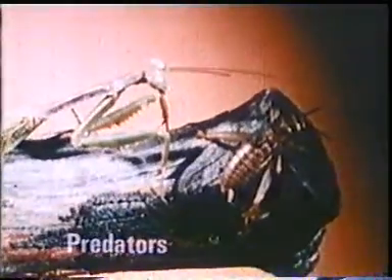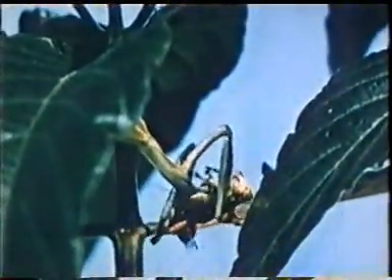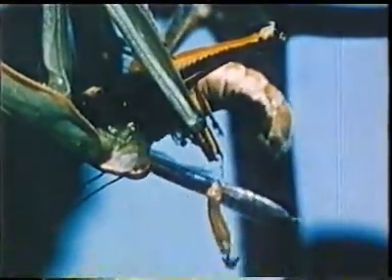The praying mantis eats grasshoppers and crickets. It is known as a predator, and its victim is termed as the prey. A predator is much like a robber. It destroys its prey all at once by superior size and strength.